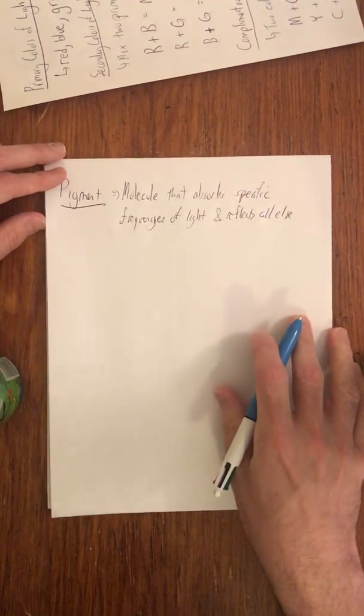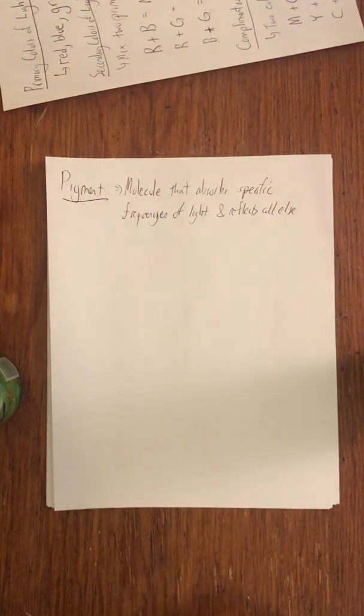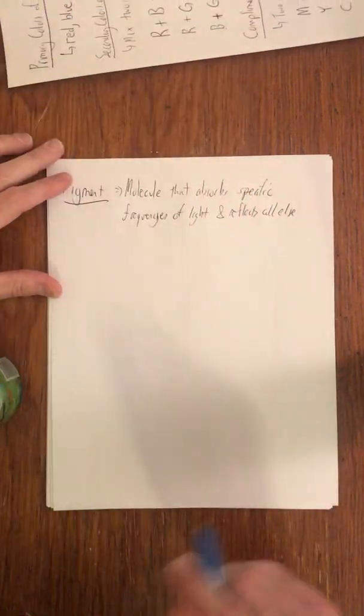So what does that sound like? And if you said resonance, you're right. It's that the structure of that molecule resonates with specific frequencies, absorbing them, and reflects all the rest. So what's going on there?